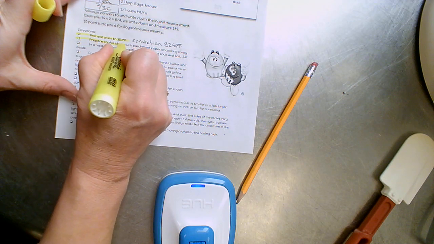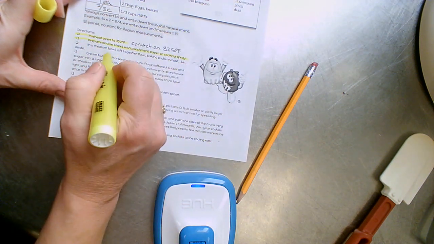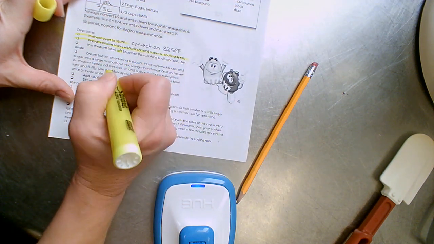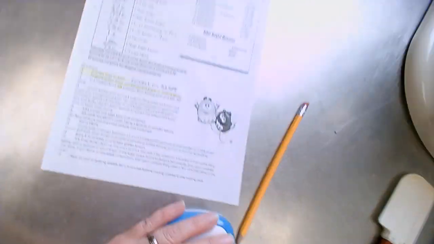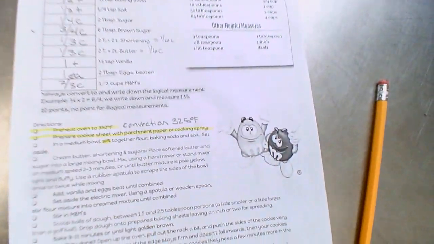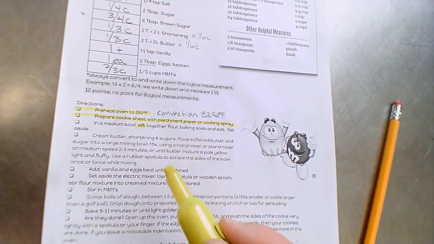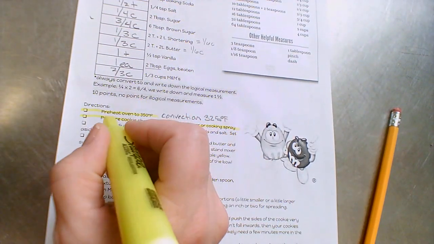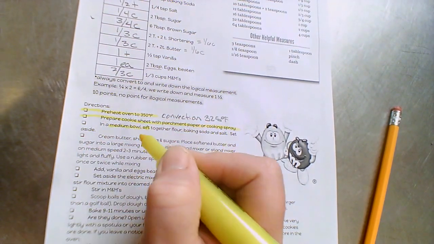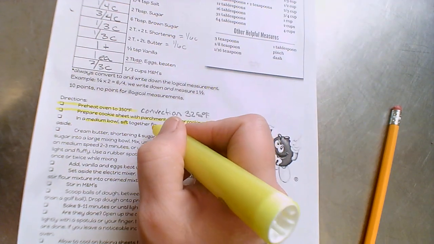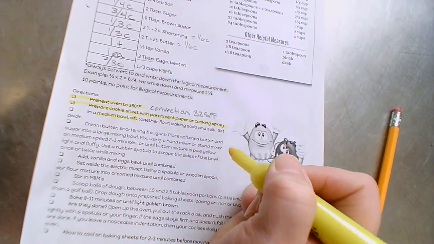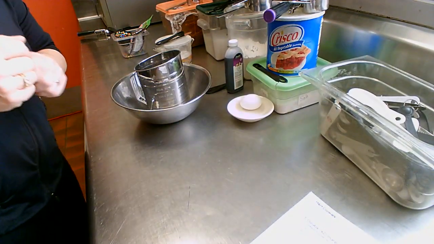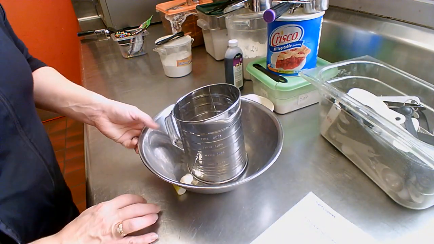My next instruction tells me that in a medium bowl, I need to sift together flour, baking soda, and salt, and set it aside. All right, so it's also told me my size bowl, and that I need my sifter, my flour, baking soda, and salt. Okay, so we'll go ahead and get that flour, baking soda, and salt sifted together.